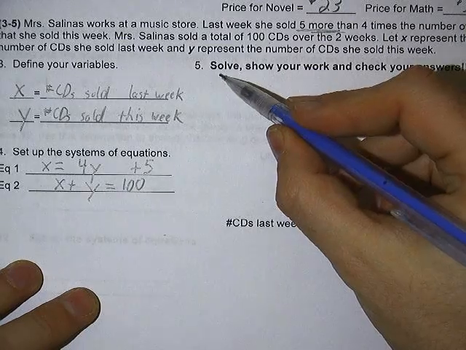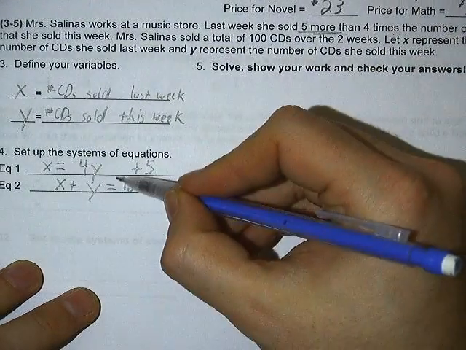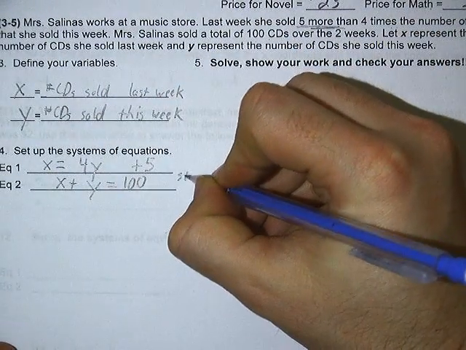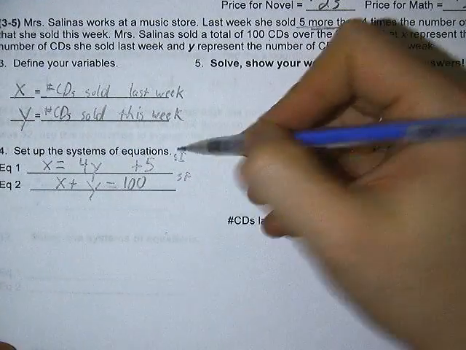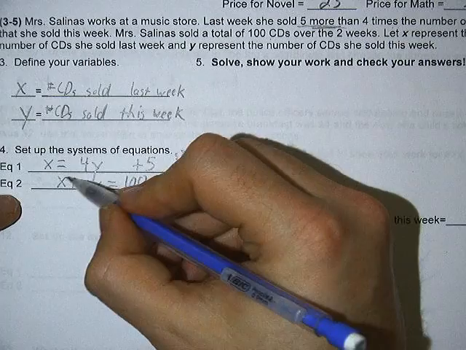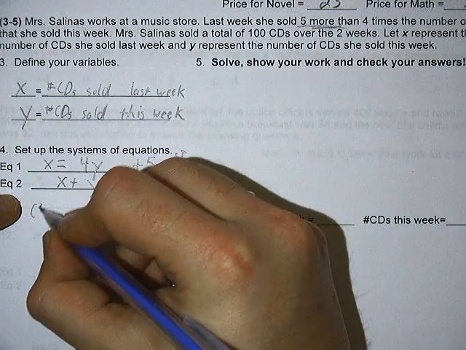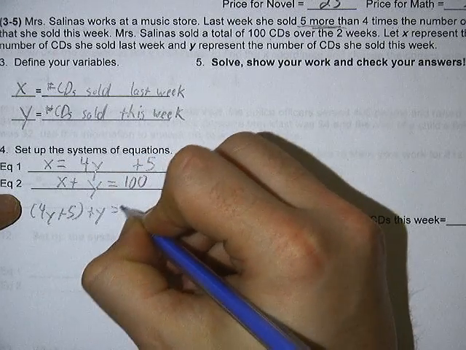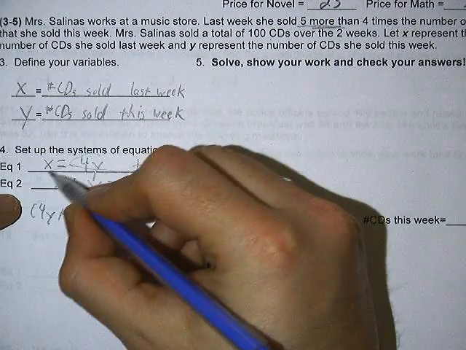Now, 5 says to solve. I realize there's all this space over here. I like working down, so I'm just going to go ahead and work from there. Again, I see a standard form. I see a slope-intercept form. That tells me when I have a mixture of the two, I'm going to use substitution. So let's replace this X with 4Y plus 5. So that gives me 4Y plus 5 plus Y equals 100. Once again, this X was just replaced with the 4Y plus 5.